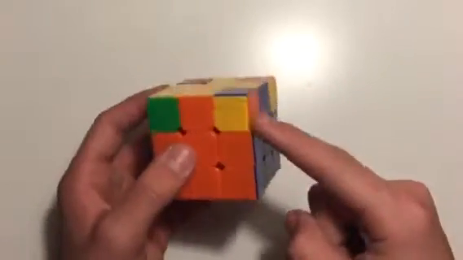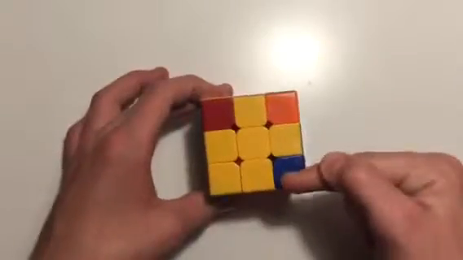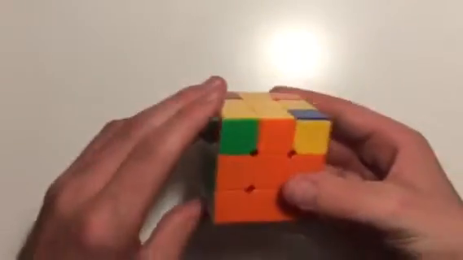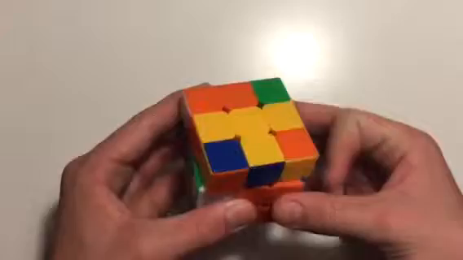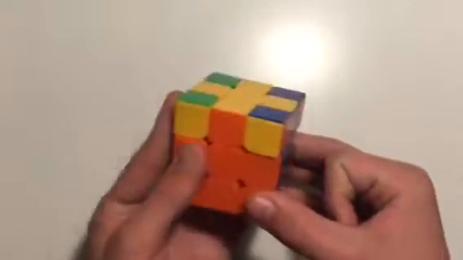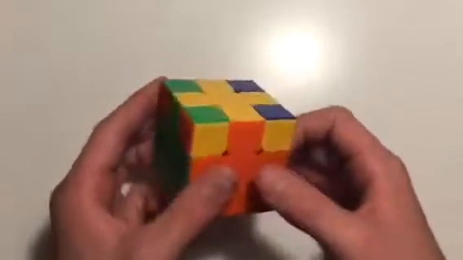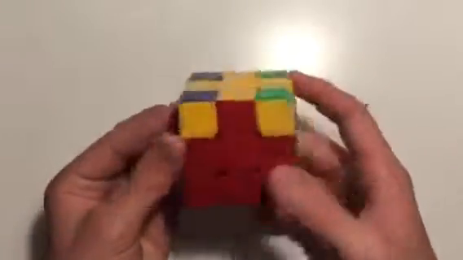And once you find that positioned corner, you hold it on the bottom right and do that same algorithm. L prime, U, R, U prime, L, U, R prime, U prime. So you just keep on repeating this until every single corner is in the correct spot. So now I have every corner in the correct spot.